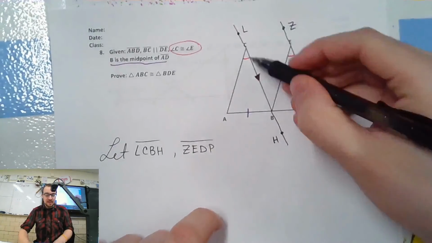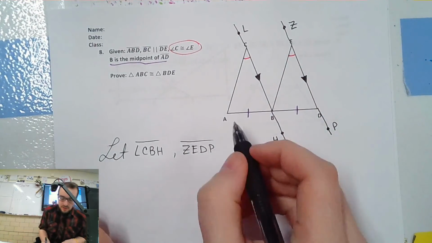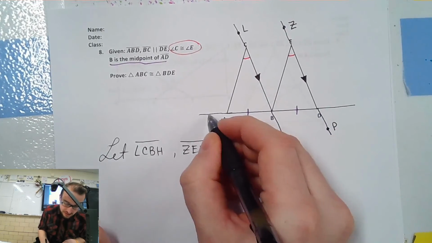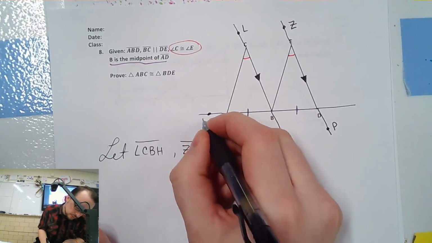And then what's our transversal that's cutting these two? Well, we've got these guys, right? That's true, but I think more interestingly is this transversal. So let's extend that out. Let's do Y and X.